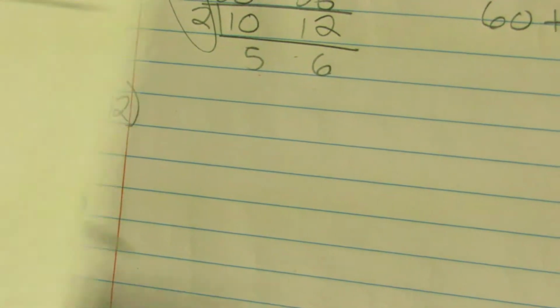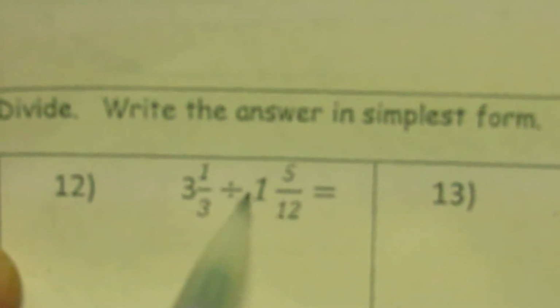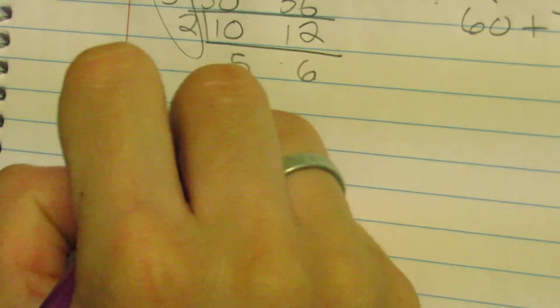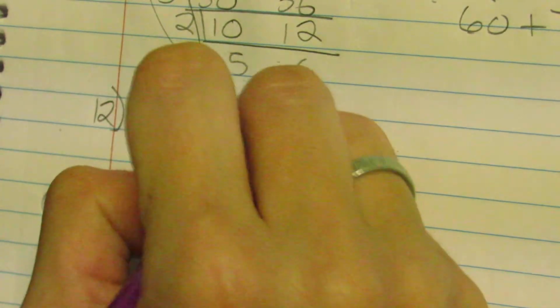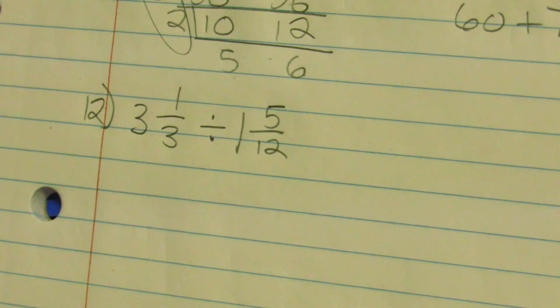All right, so number 12 reads 3 1/3 divided by 1 5/12. So I'm going to copy that on my paper right here. 3 1/3 divided by 1 5/12. Now, I want to make these into improper fractions because I don't want to deal with mixed numbers.